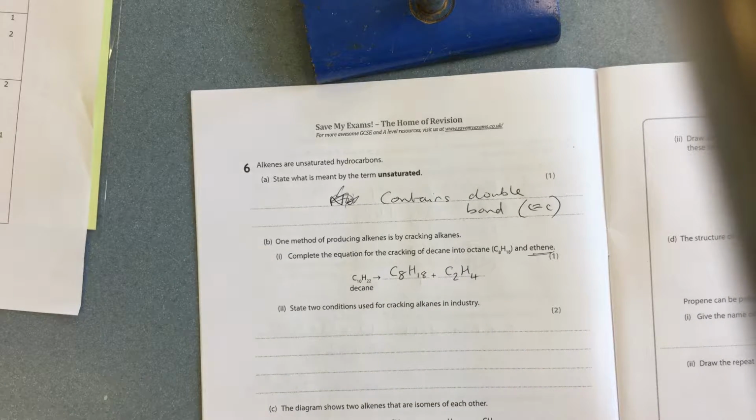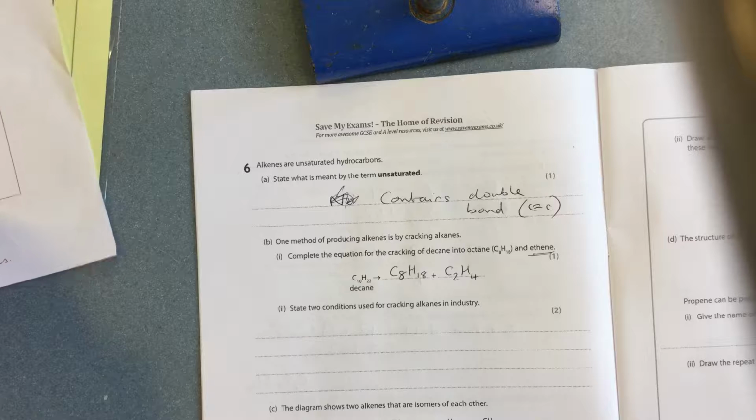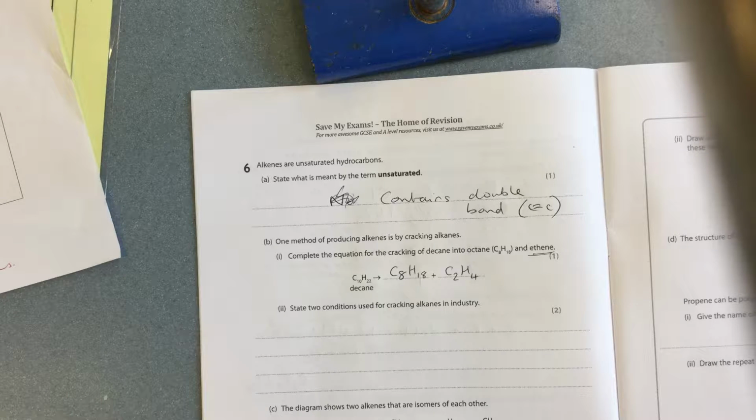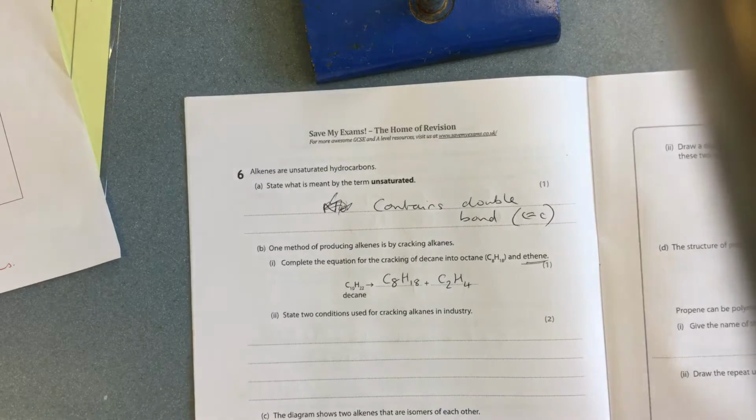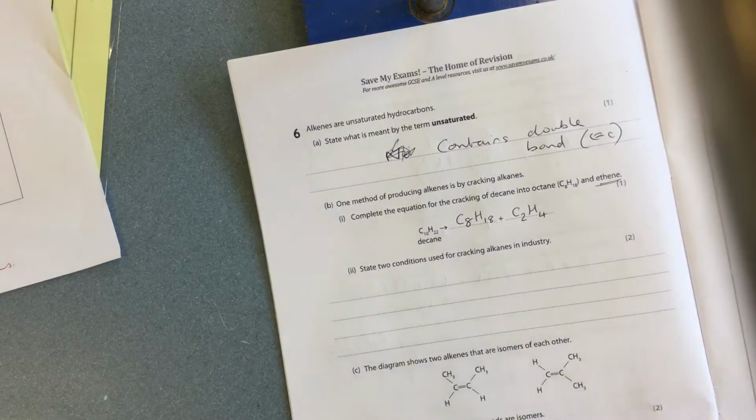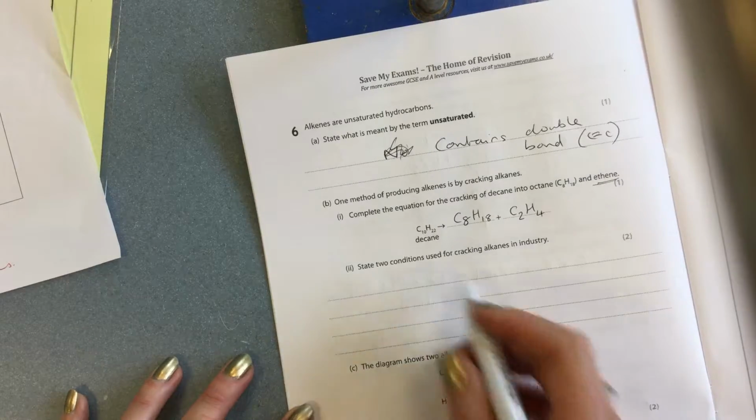Okay, conditions. Conditions always means temperatures, pressures, catalysts, etc. And in the context of GCSE chemistry, it is always very specific about the conditions. And so saying heat and a catalyst is not specific enough. Next year, you'll do several more reactions where you will have to know conditions, and you really will have to know specific temperature and specific pressure.